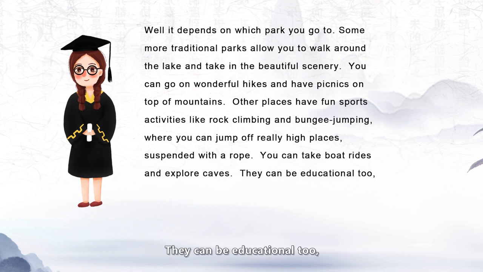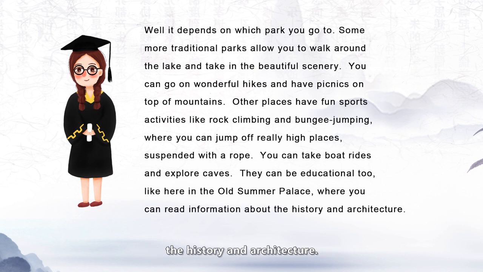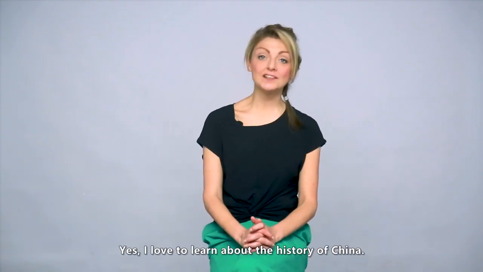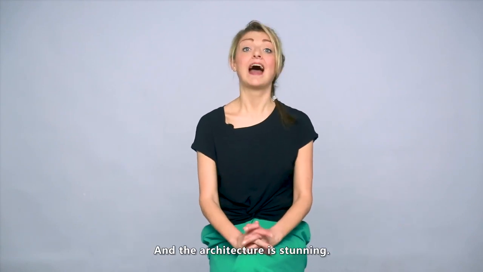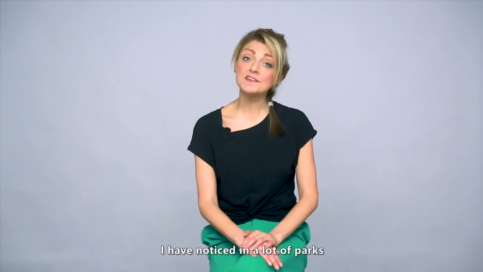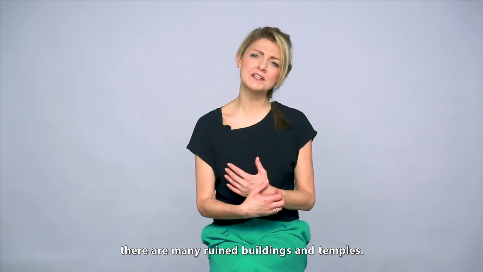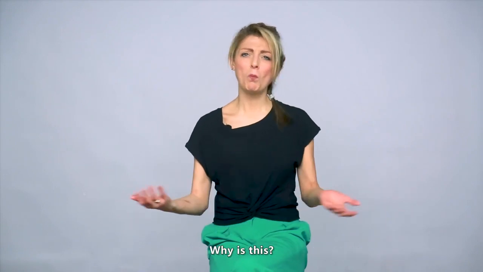They can be educational too, like here in the Old Summer Palace, where you can read information about the history and architecture. Yes, I love to learn about the history of China, and the architecture is stunning. I have noticed in a lot of parks that I have been to, there are many ruined buildings and temples. Why is this?